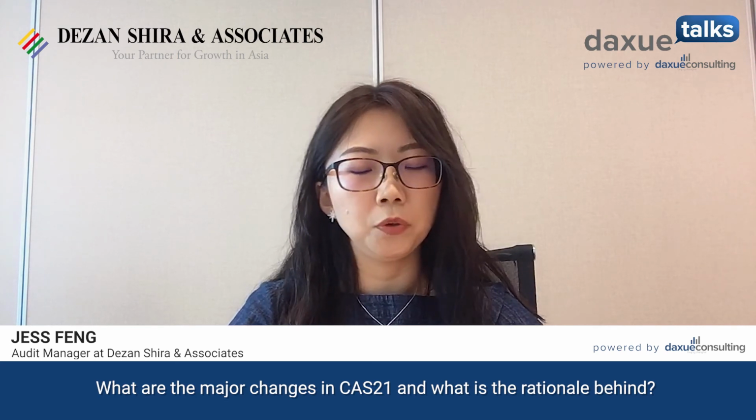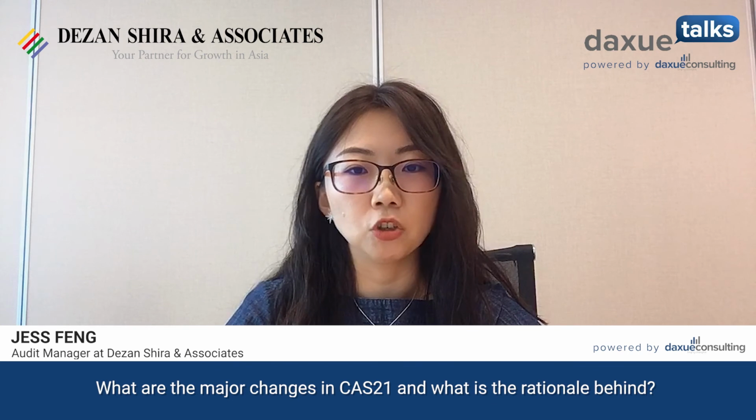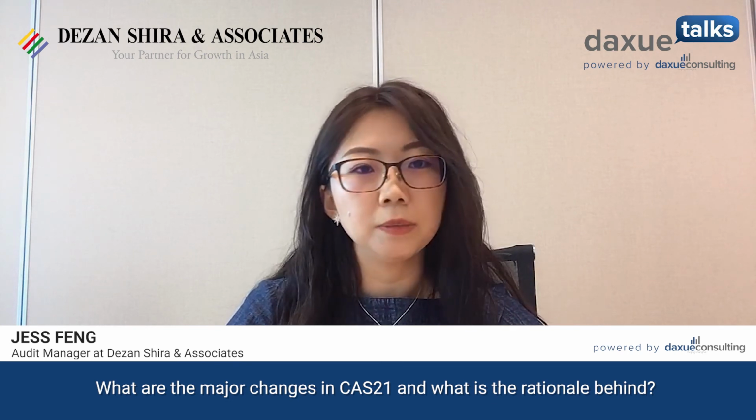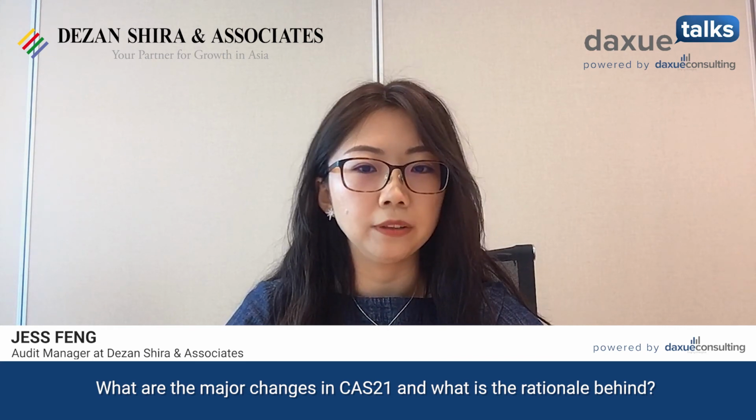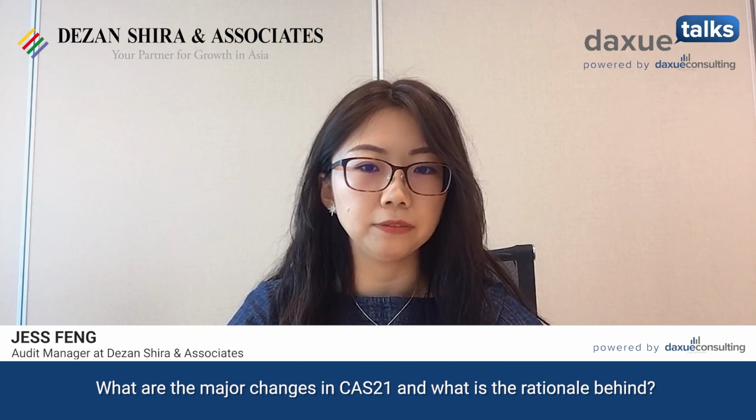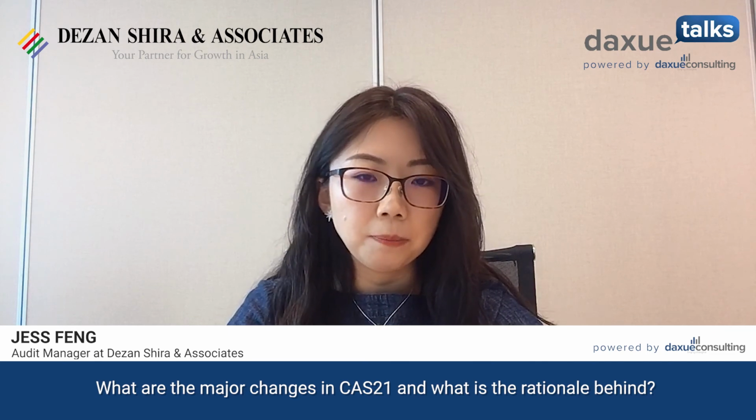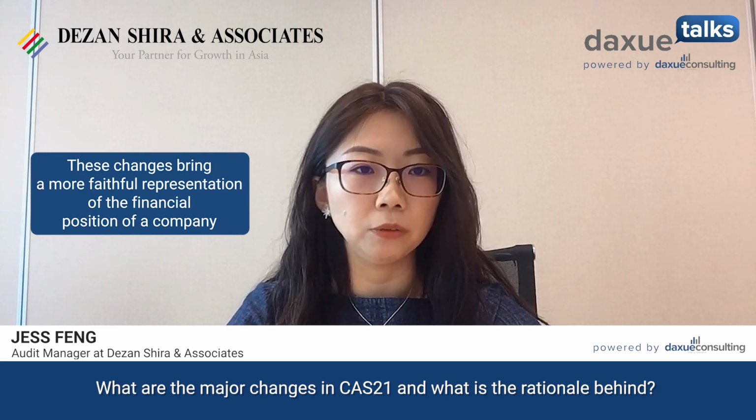Or alternatively, one would argue that firms use lease as a means of efficient contracting. It is not simply to achieve off-book treatment. I think that's an empirical question, whether operating lease actually replaces conventional debt in real life. Anyway, the rationale behind the change in lease accounting is that these changes bring a more faithful representation of the financial position of a company.